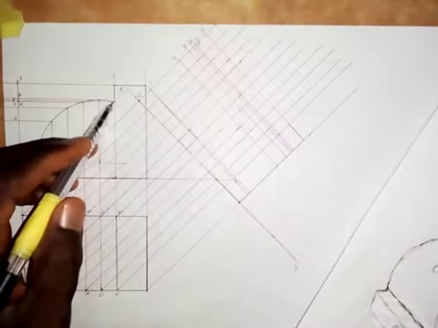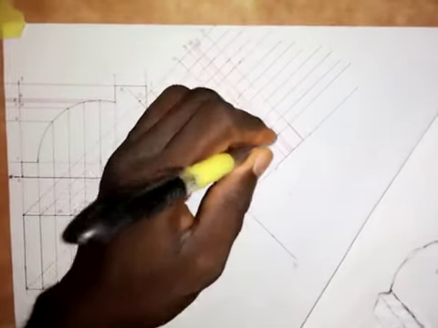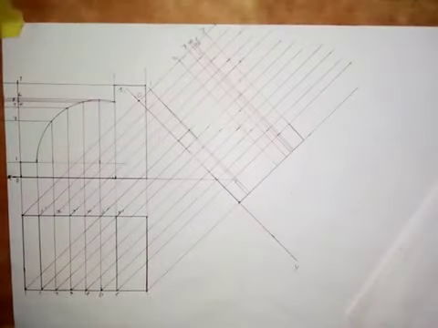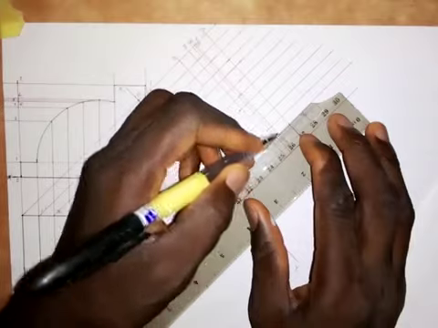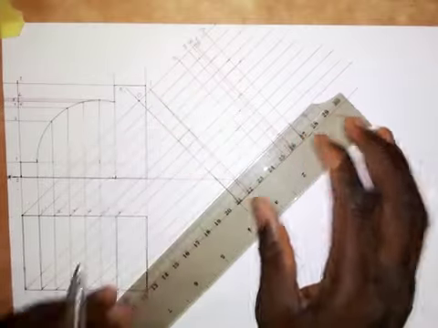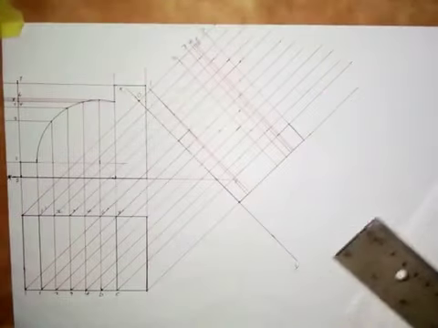If you look at it, this is where we have 0.5. So it is at this point here. So all I need to do is to make this line a thick line from here to here like this. Okay, so we are done with that part.